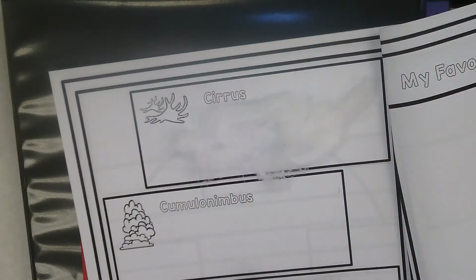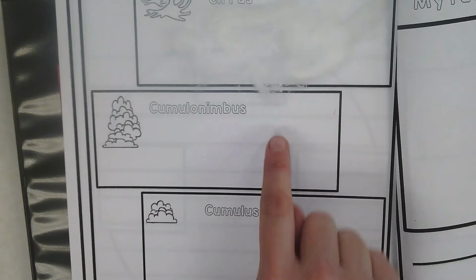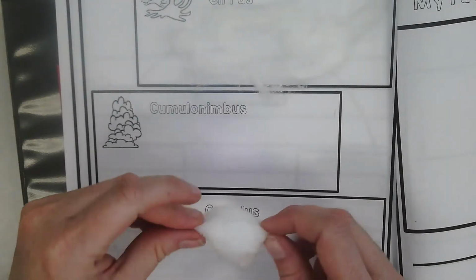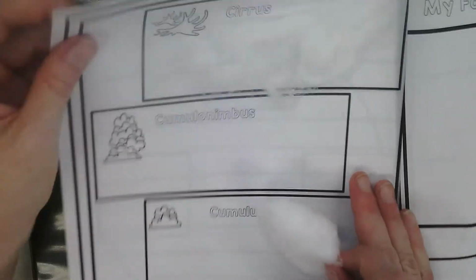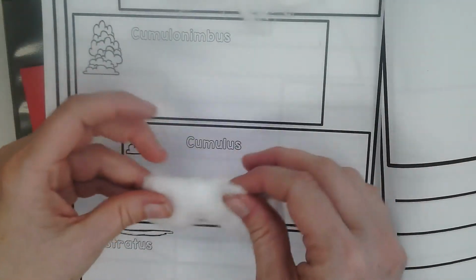Okay, so now we're going to make a cumulus cloud. We're going to skip that one for a minute. A cumulus cloud looks like a cauliflower, and it's very low in the sky. They're the ones that we can see a lot of shapes in. So I'm going to start pulling the cumulus cloud, or the cotton ball, apart to make it look light and fluffy, just like a cumulus cloud.